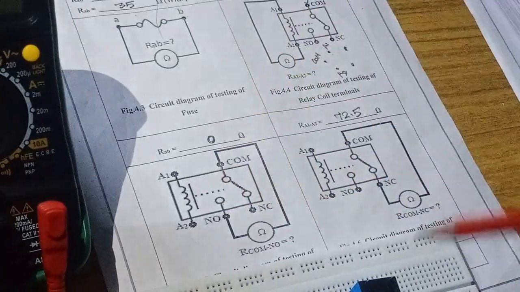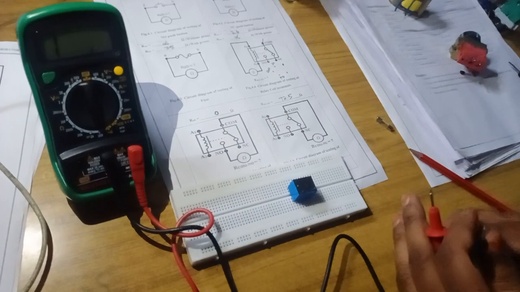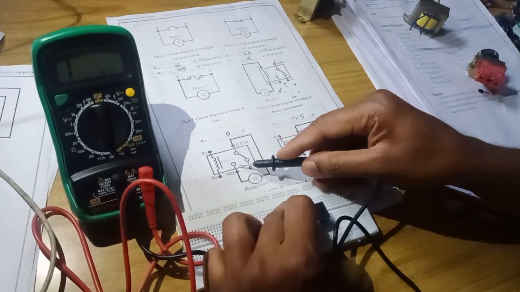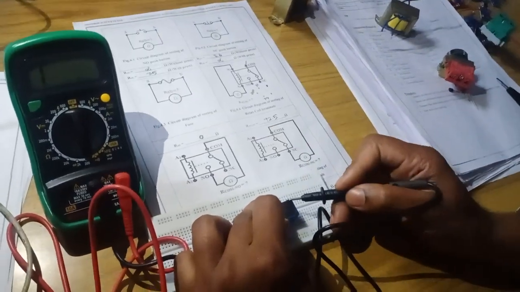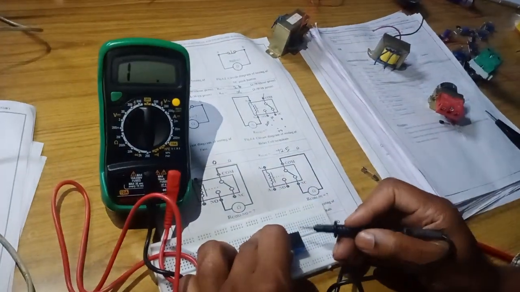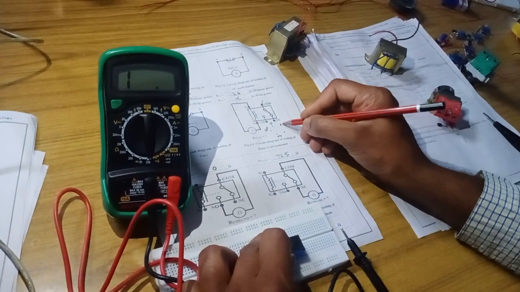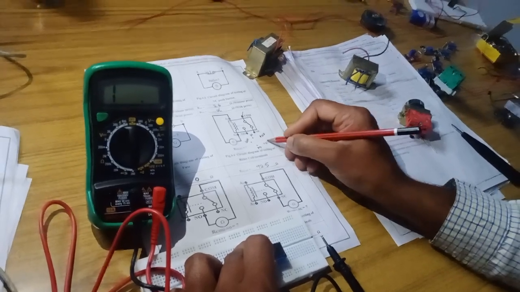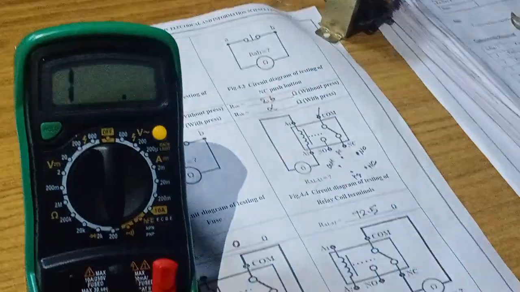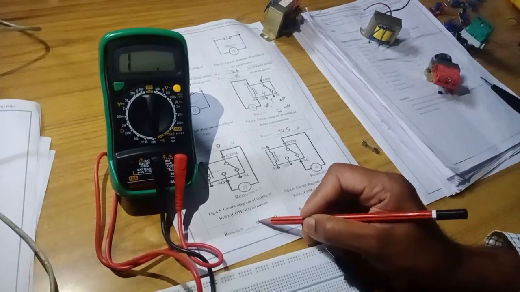Common and NO. Where is the common terminal? Here is your common terminal. So I am going to keep one probe on common and another probe on NO. This terminal is NO. That means it is normally open, so it will show infinite resistance. Let me mark this as NO and this as NC. So common and NO, normally open, shows infinite resistance. So mark the resistance value as infinite.